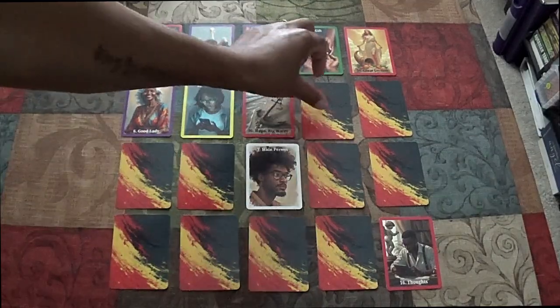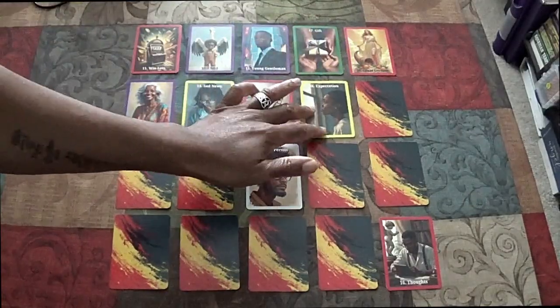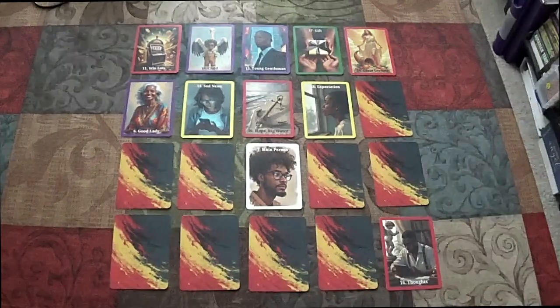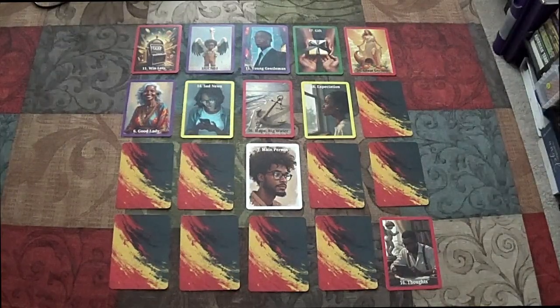Okay, so now let's move on to this card on this side. And here we have another cause and effect card. You see the yellow border. And here we have the expectation card. Expectation can represent our needs, wants, and desires.